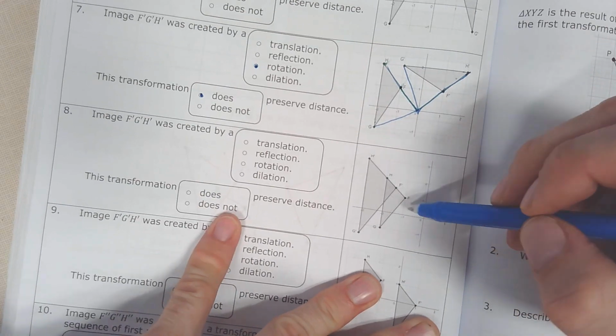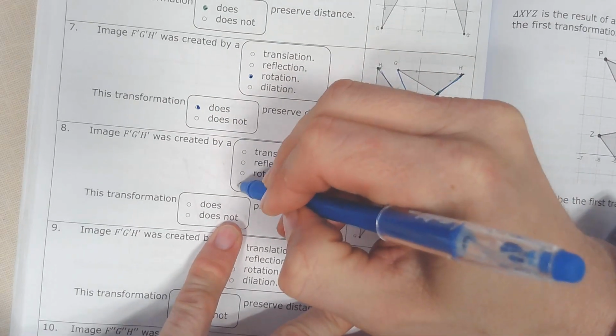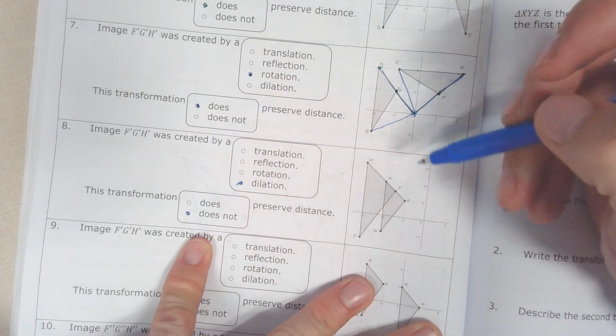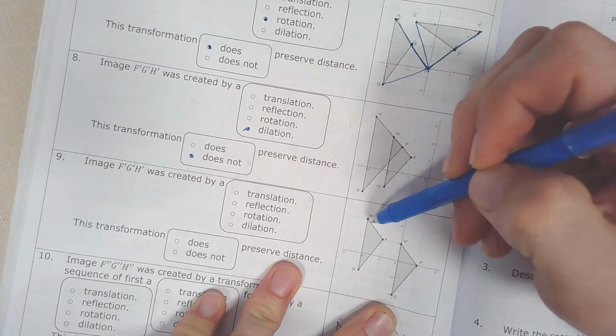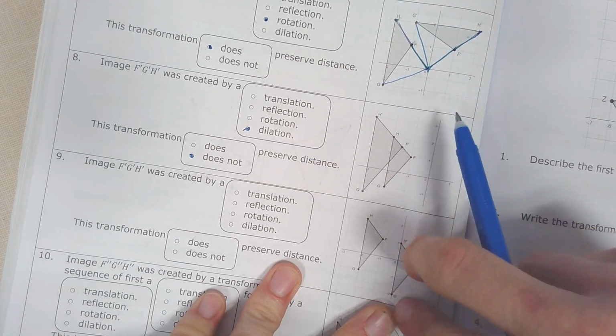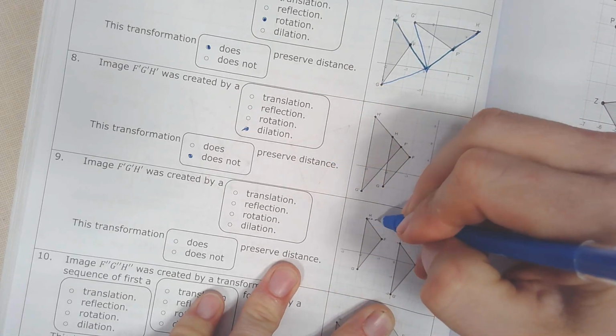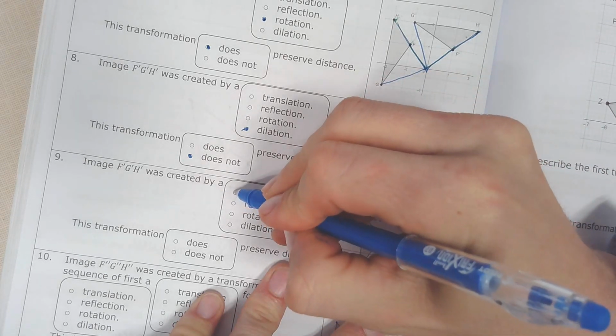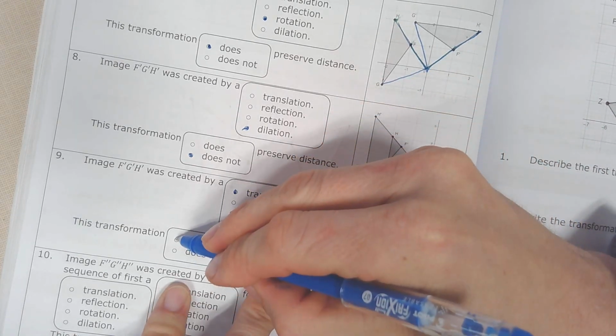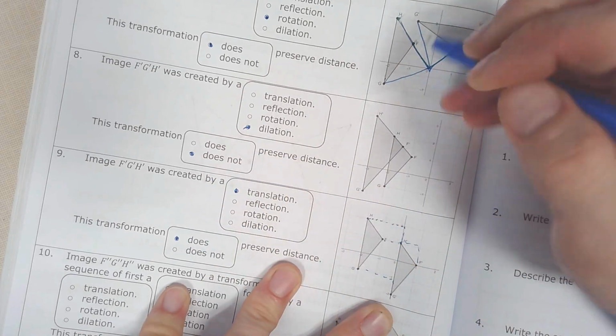Okay, this is obviously a dilation, and it does not preserve distance because it's not a rigid motion. Right, this is a, okay, so everything is pointing the same way. They all move this way and down by the same magnitude. So that's a translation, and it preserves distance, right? Because it is a rigid motion.